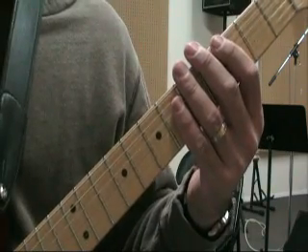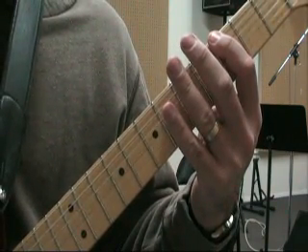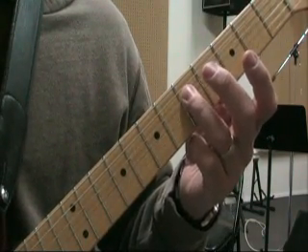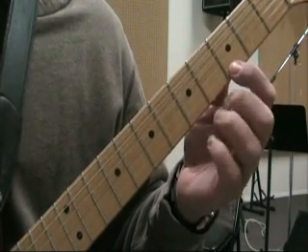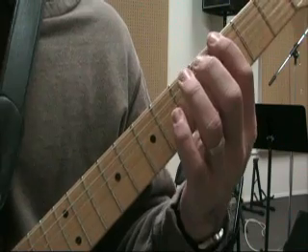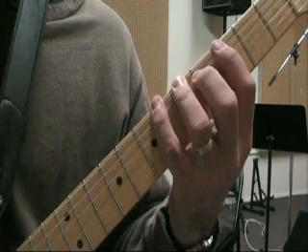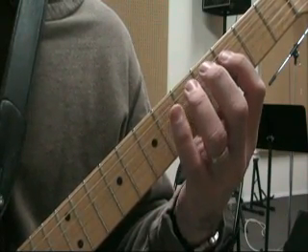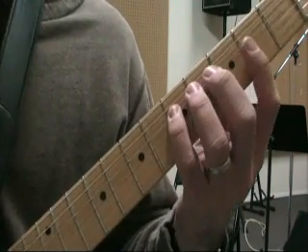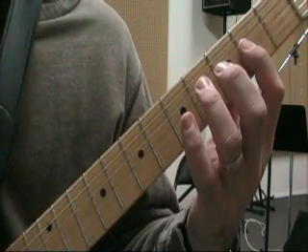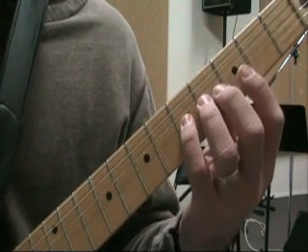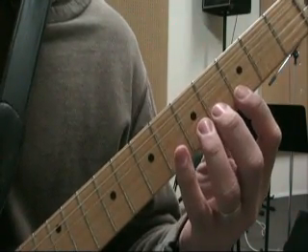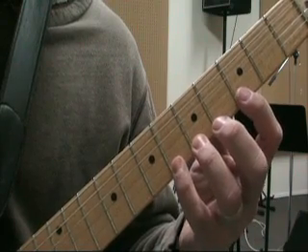Alright, so we're starting with root pattern 4. Root on the 6th string, 3rd fret for the G, 4th string, 5th fret, and 1st string, 3rd fret. So we're going to be going whole step, half step, whole step, half step, whole step back to the root, and then whole step back here on the 2nd fret, half step, whole step, half step, whole step, back to the root. And then we also have 2 more notes in that position that we're going to put on here.